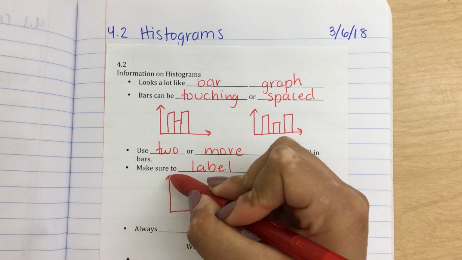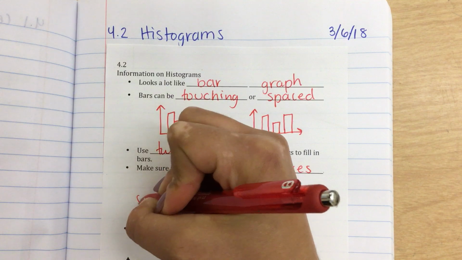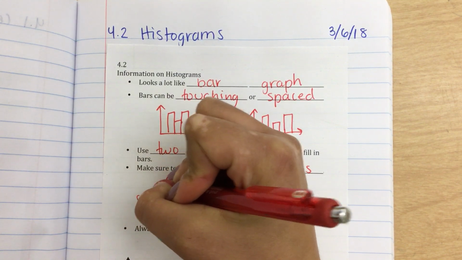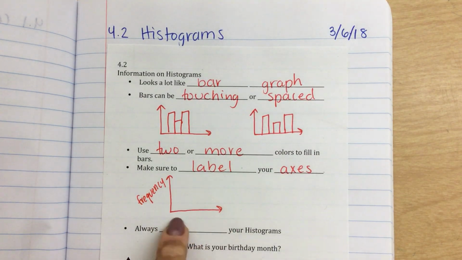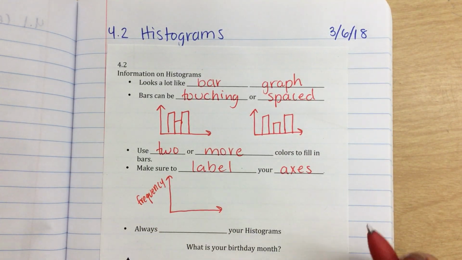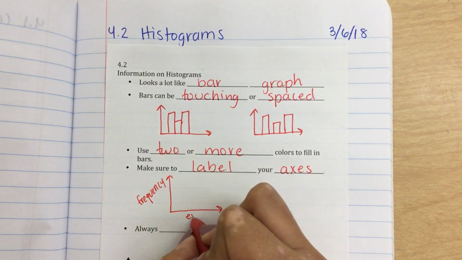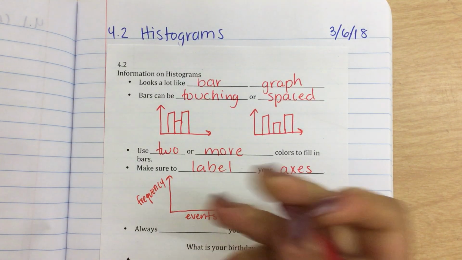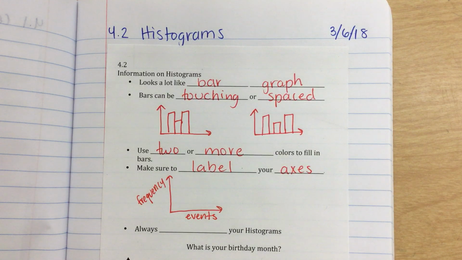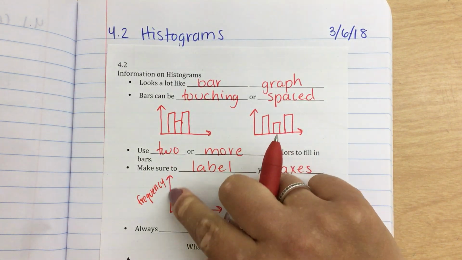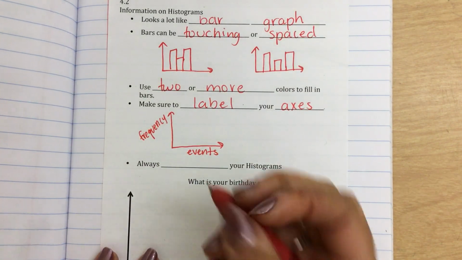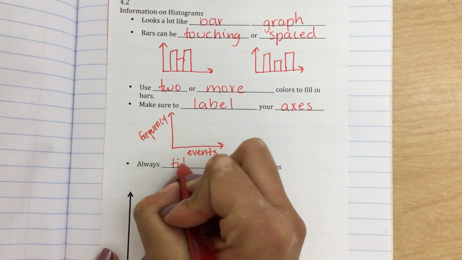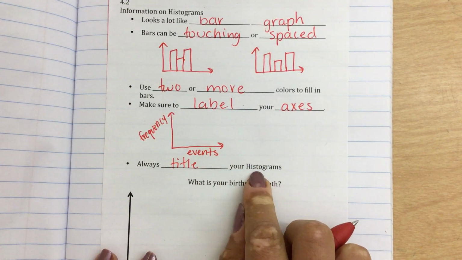On the left-hand side, going up and down, these will always be our frequencies, so the amount of times that something occurs. And the one going side to side, this is the event. So whatever it is that you're asking, for example, yesterday we talked about months. My months are going to go here, and the number of people per month are going to go up and down. And then we always want to title your histogram.